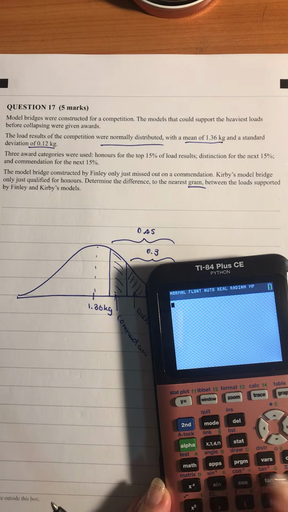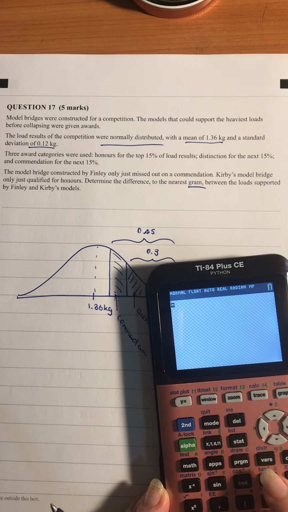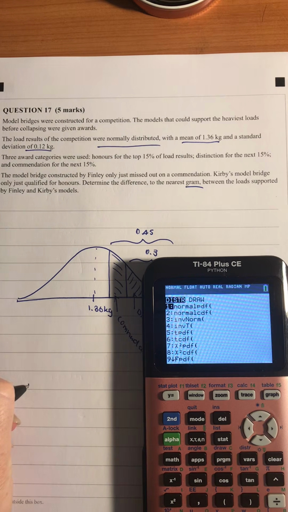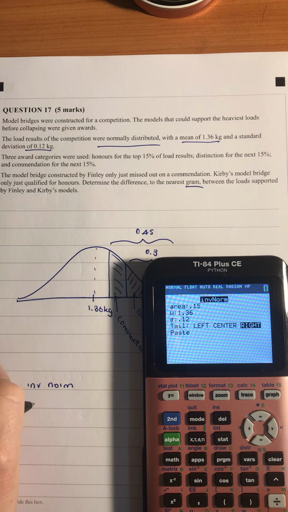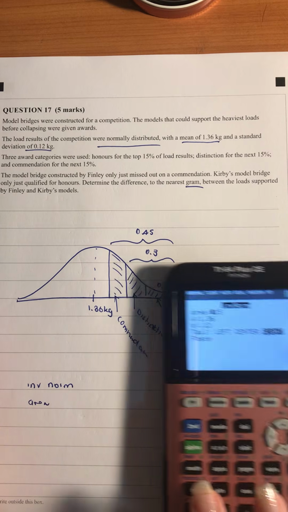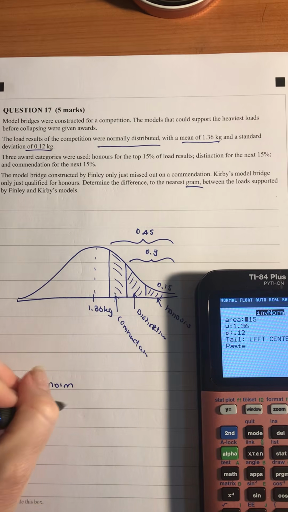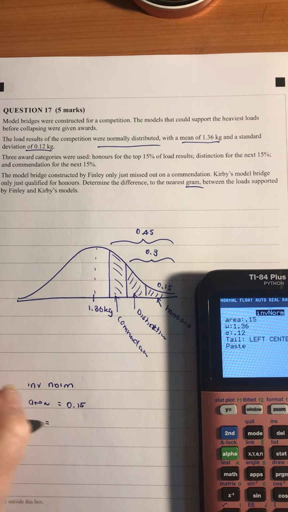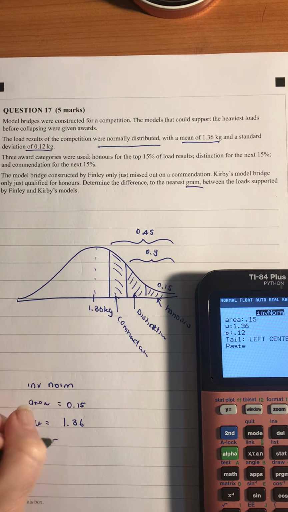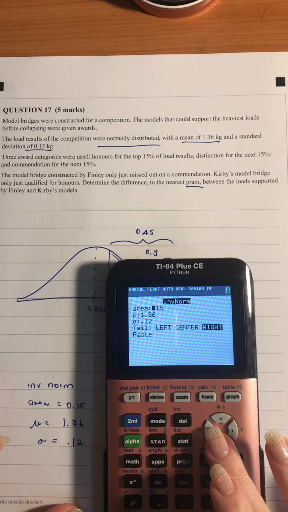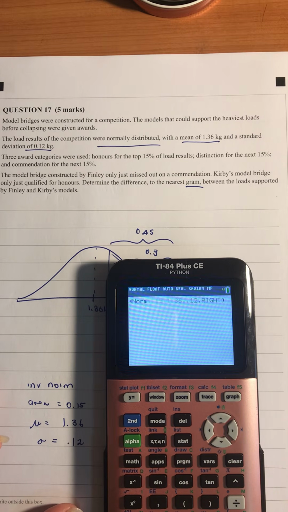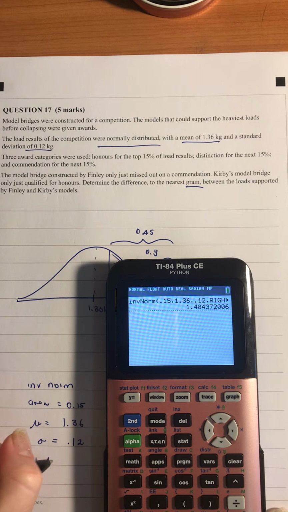using our second inverse. So our inverse norm, and we can put in there the area we want, that first the top 15%, and find out what that value is. The mean of 1.36 and the standard deviation of 0.12, and telling it to look at the right tail, and we get 1.4843. So that was Kirby.